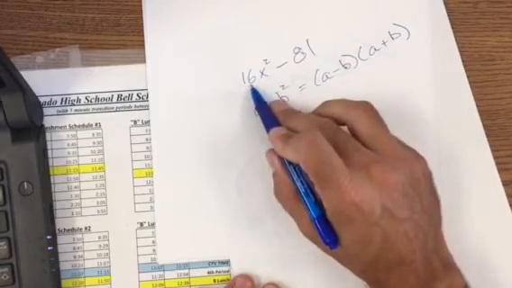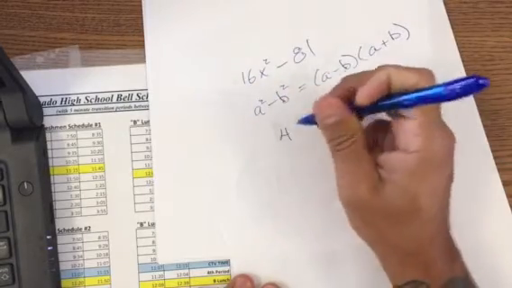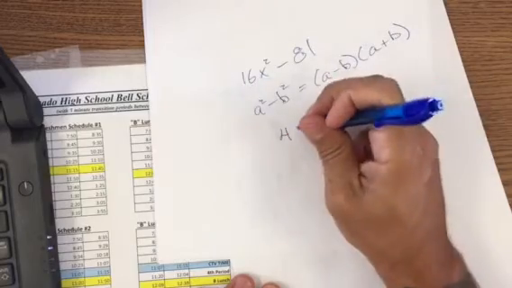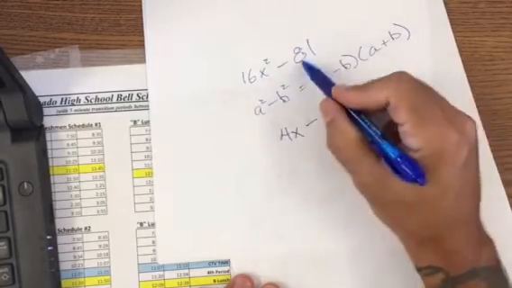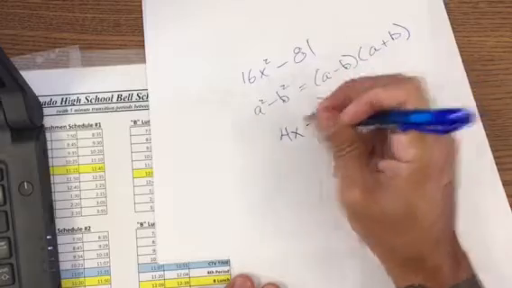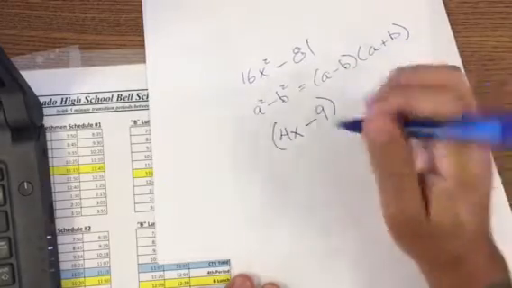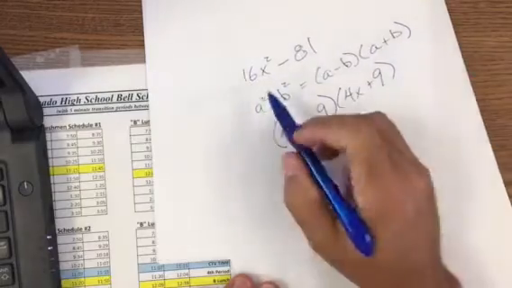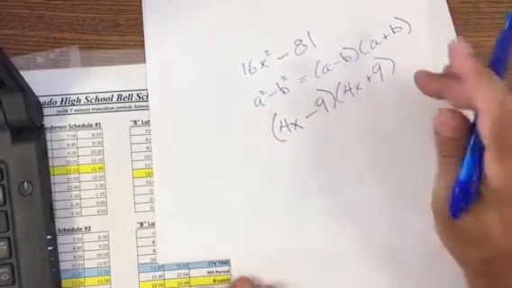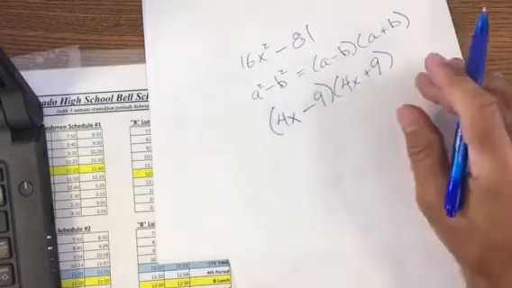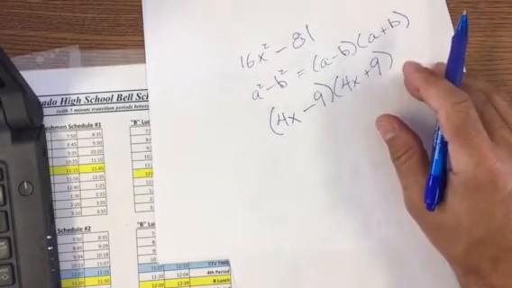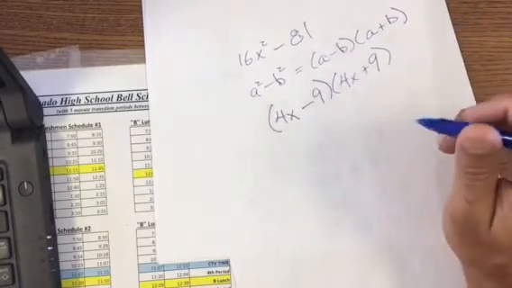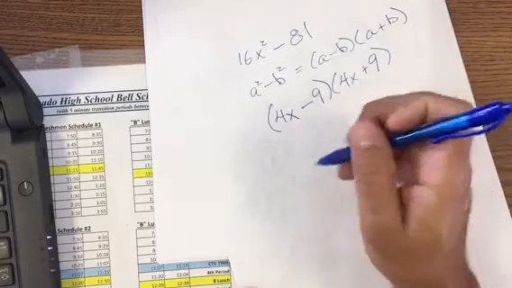So what times itself gives me 16? 4. What times itself gives me x squared? X. What times itself gives me 81? 9. Notice that it's the exact same thing except for with a plus. Now that's the difference of two squares. We have only a difference of two squares. There's no such thing as a sum of two squares for factoring, okay? So that's the difference of two squares.